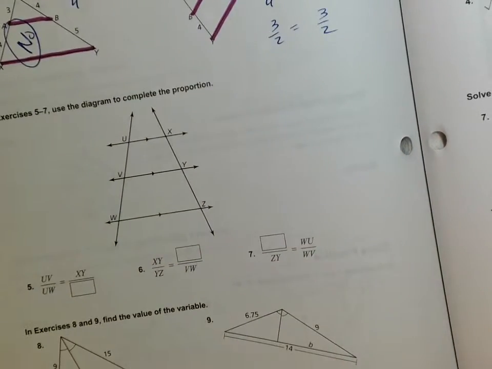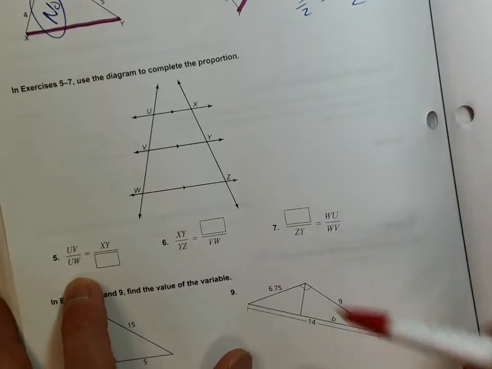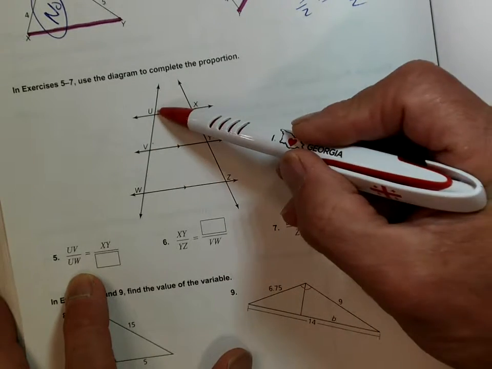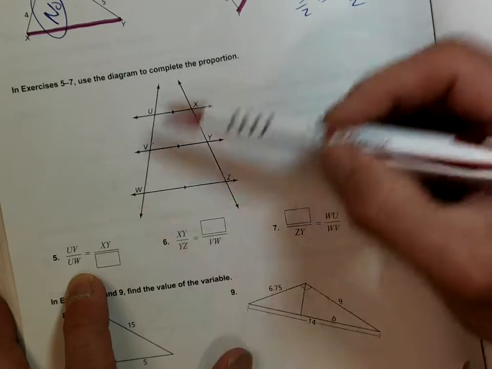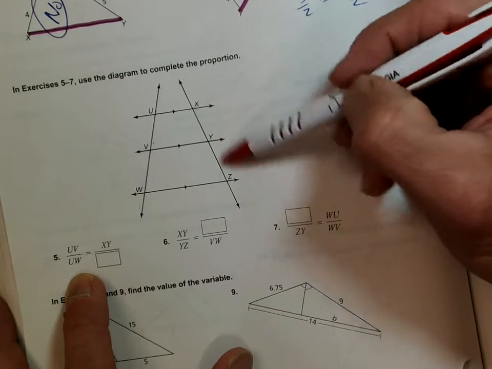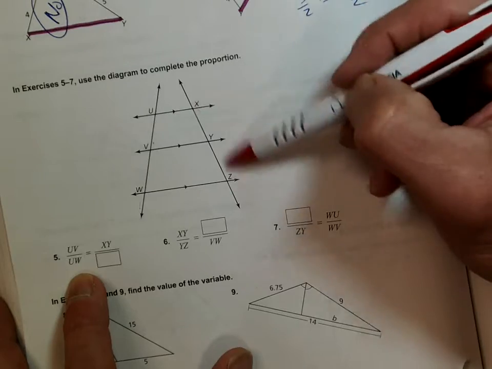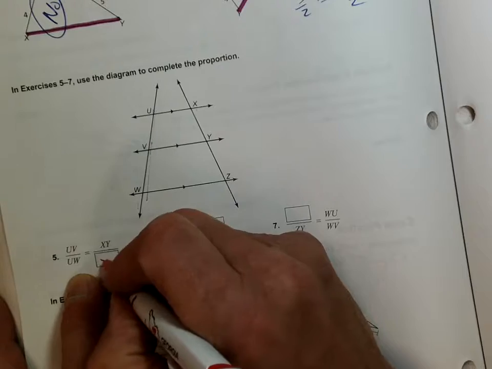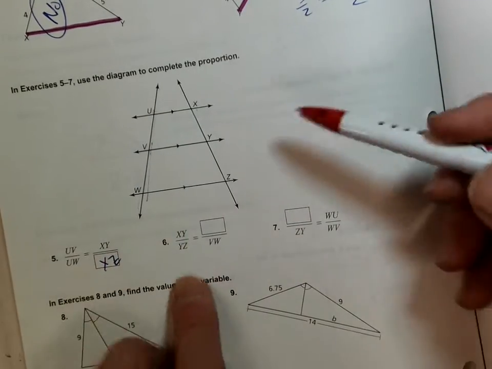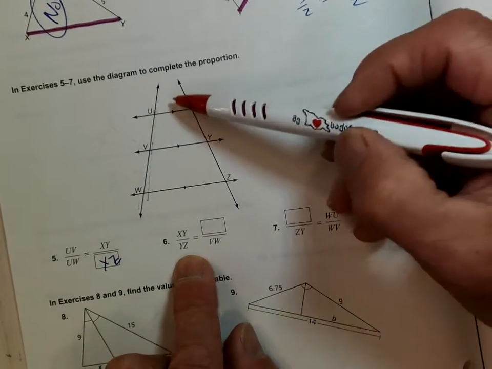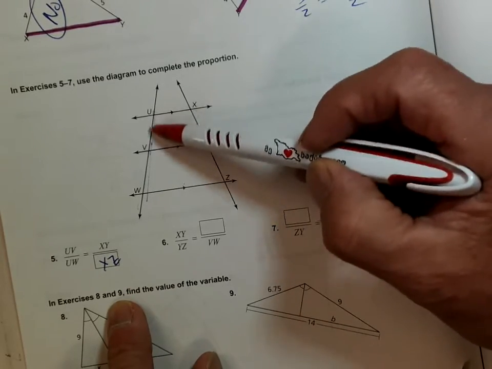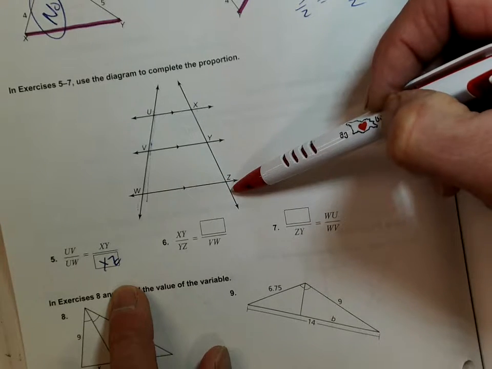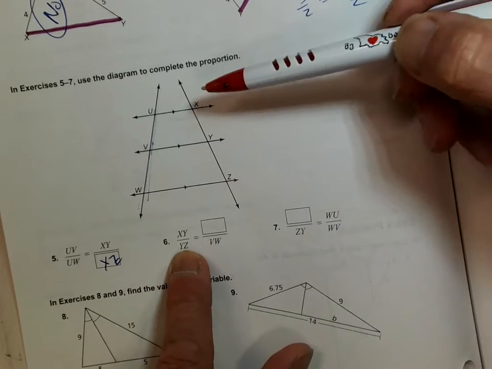All right. So, number 5, UV. Let's see, UV over UW would equal XY over what? XZ, right? You see it? This over the whole thing equals this over the whole thing. XZ. Okay, that's easy. Okay, ready? This little piece over the whole thing equals this little piece over the whole thing. Right? Okay. Let's do 6.